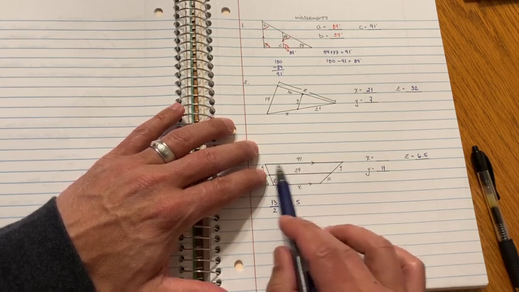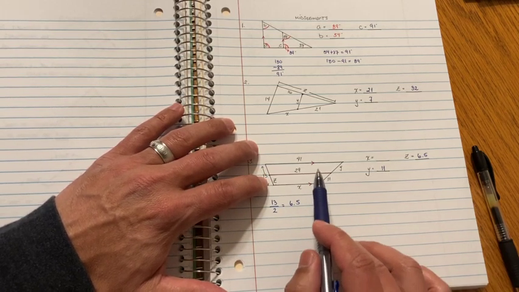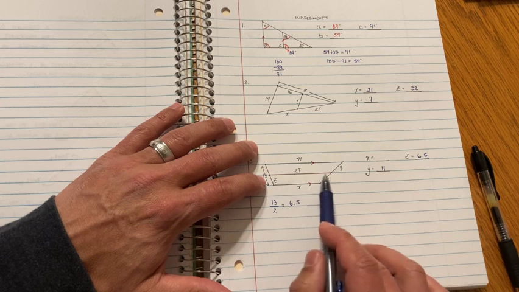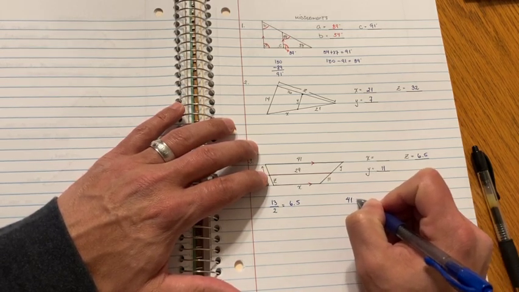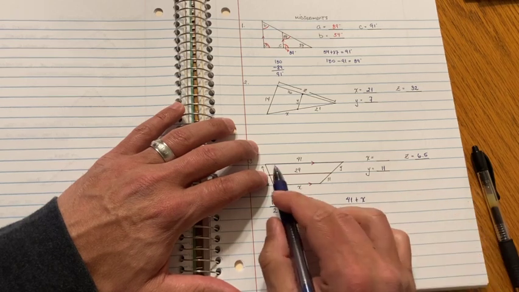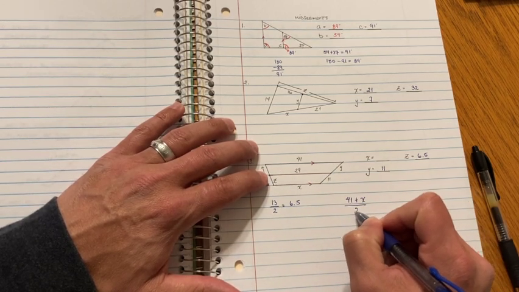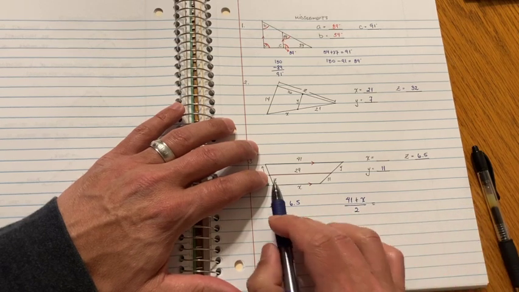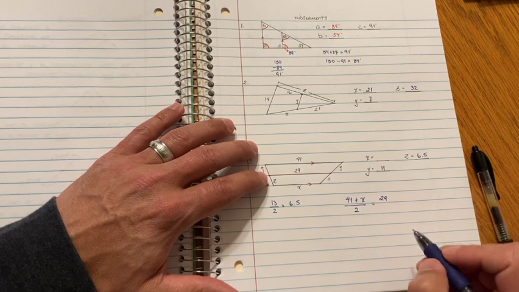This long base plus this short base divided by 2 will give us this mid-segment here. So 41 plus X. If we take the average, that means if we divide it in 2, we should get the middle segment, which in this case is 29.